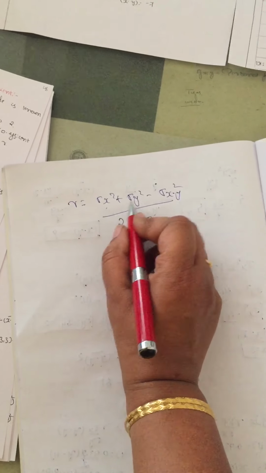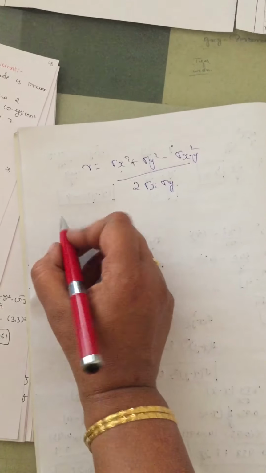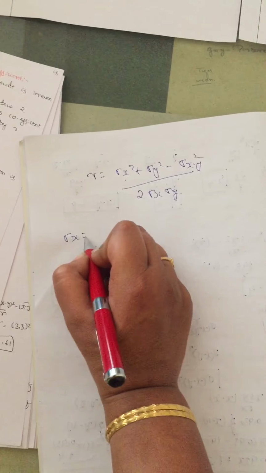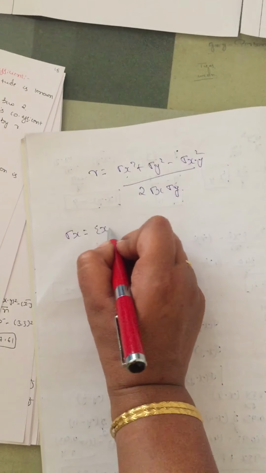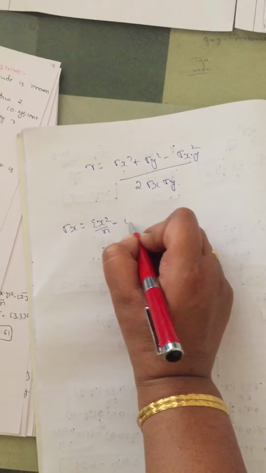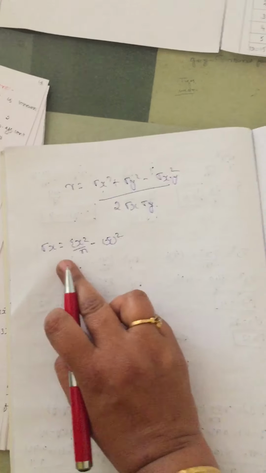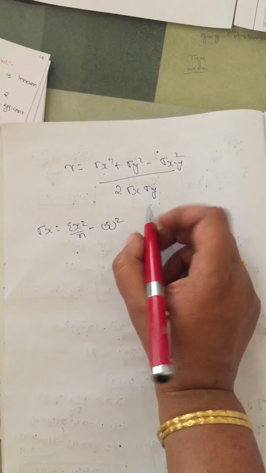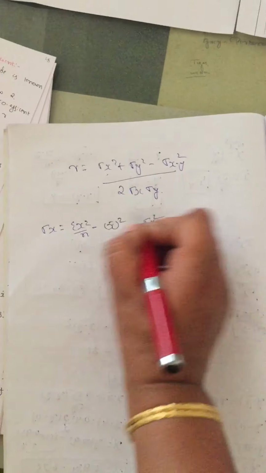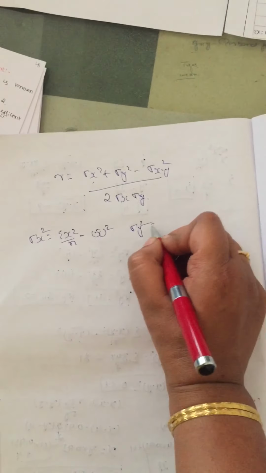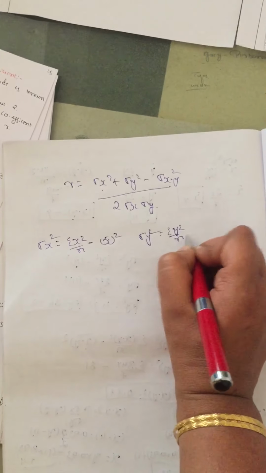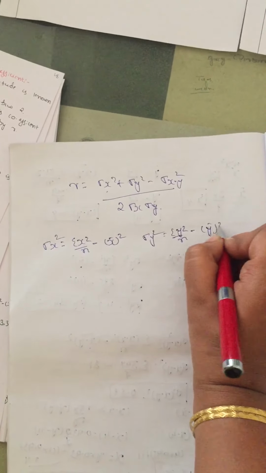Now we have to find sigma x square and sigma y square. So sigma x square means summation x square divided by n minus x bar whole square. Like that, with respect to y, everything is the same. Instead of x we take y, that is sigma y square is equal to summation y square divided by n minus y bar whole square.